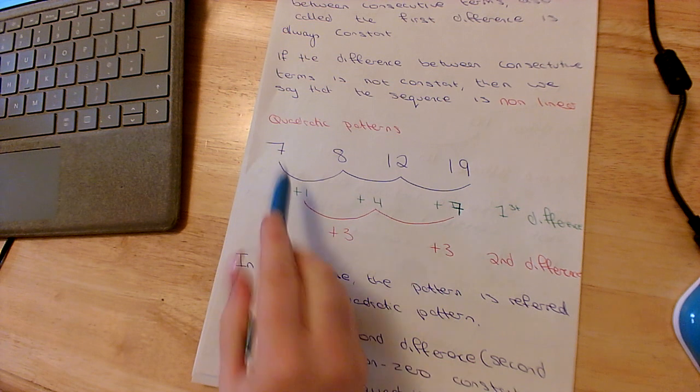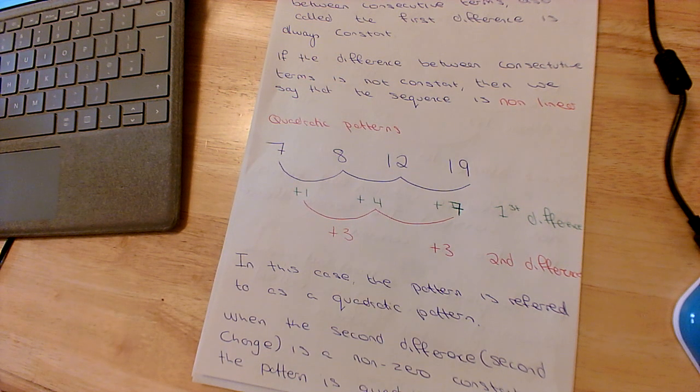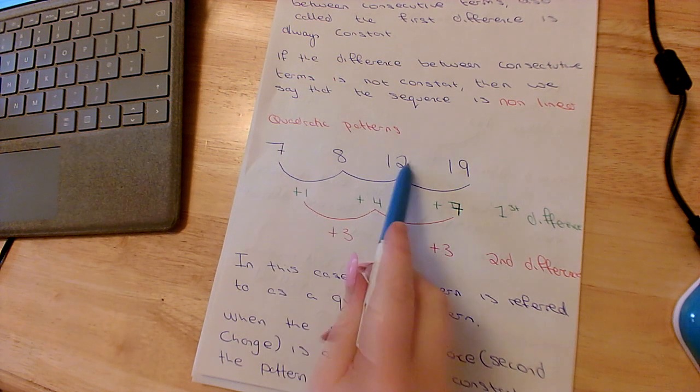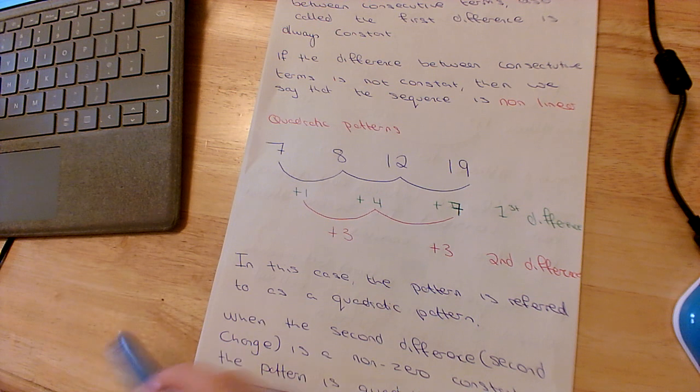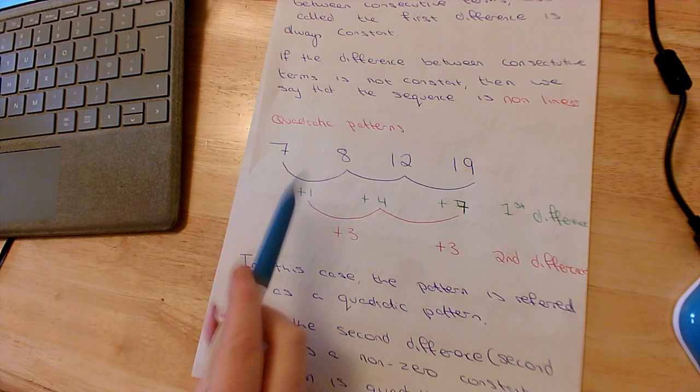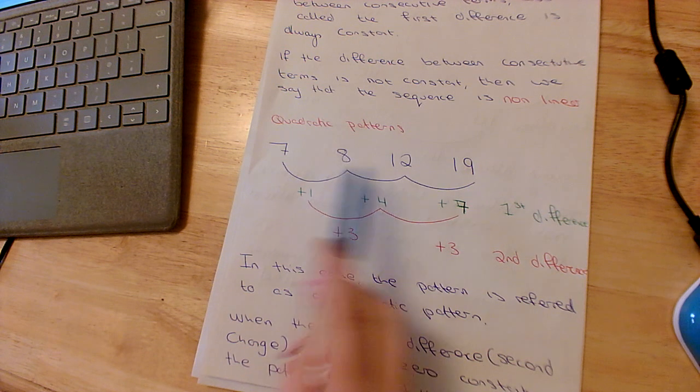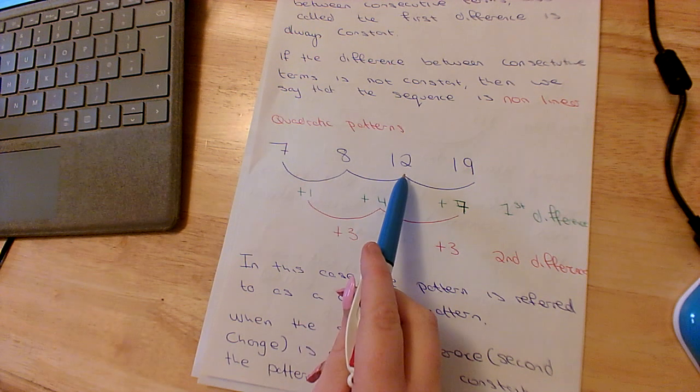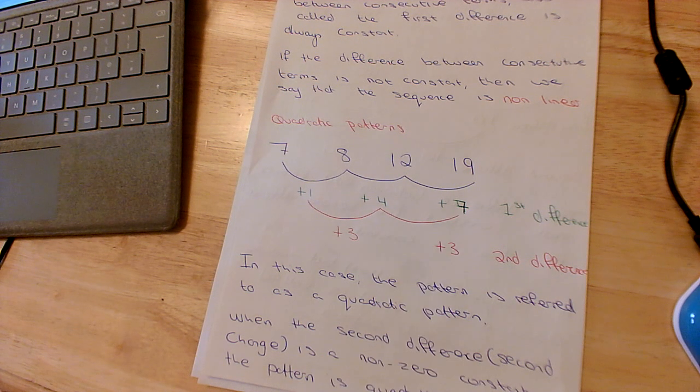So these are my consecutive terms, right beside each other. So I have 7, 8, 12, 19. I do the exact same thing as what I've done before. I get my first difference. The difference between 7 to 8 is plus 1. The difference between 8 to 12 is plus 4. And the difference between 12 to 19 is plus 7. So that's my first difference.